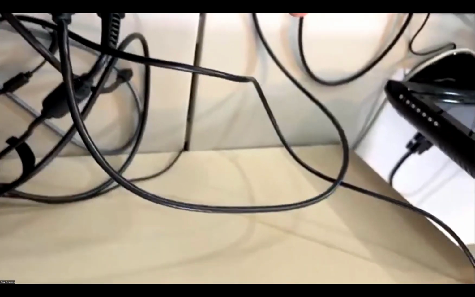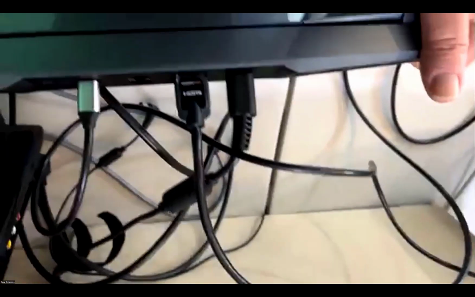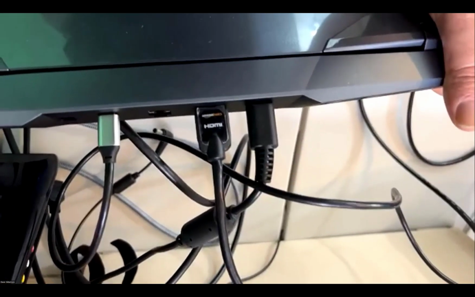Okay, so now there's my HDMI cable plugged into the back of the laptop, the worst possible place in this case. So I've connected the laptop to that cable.